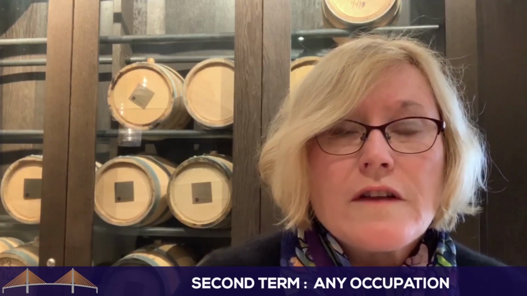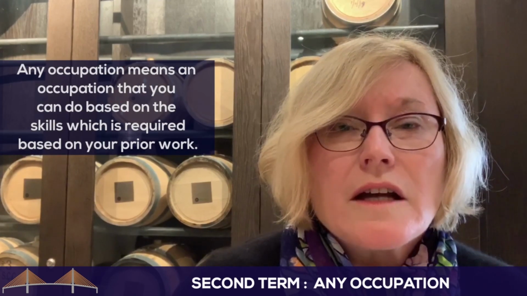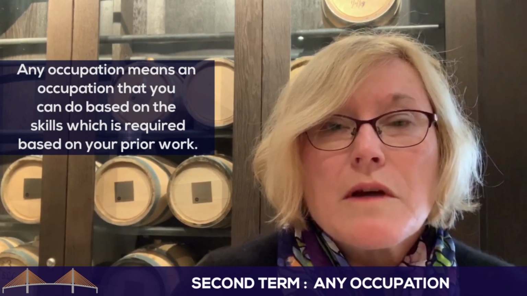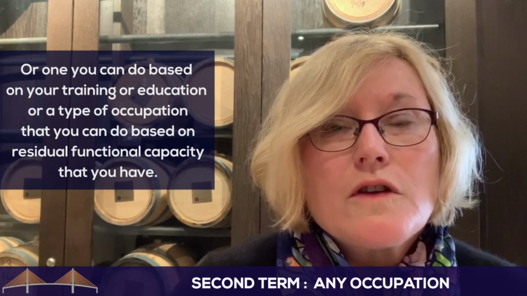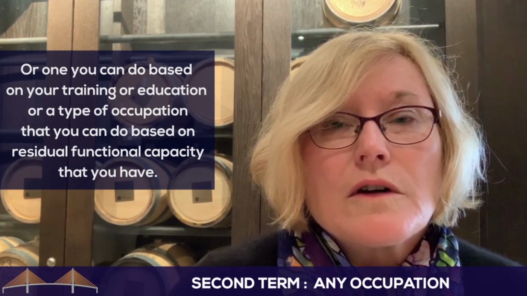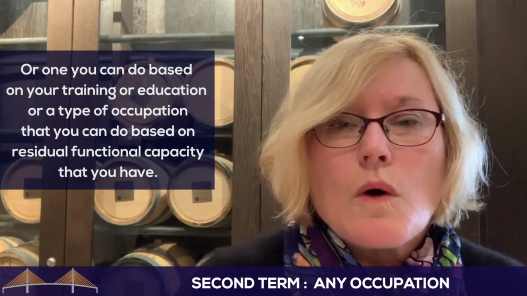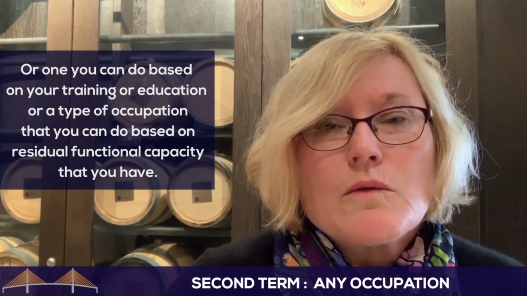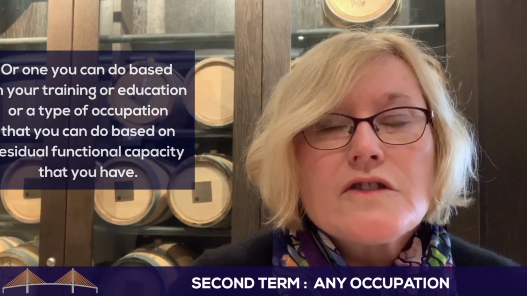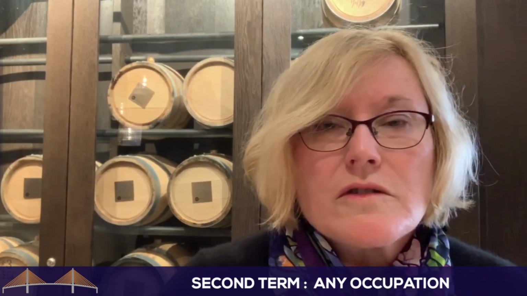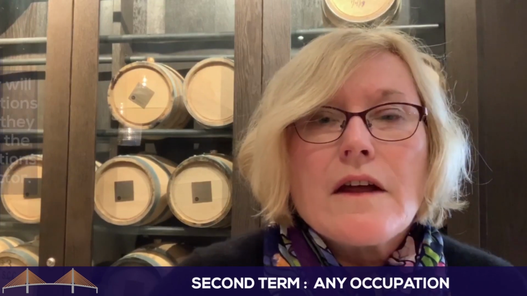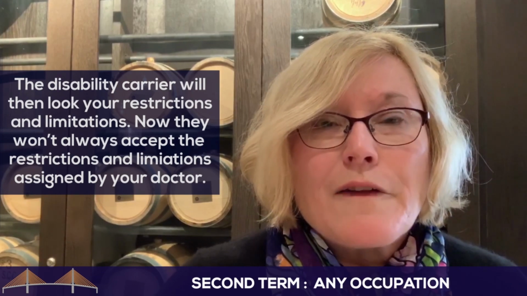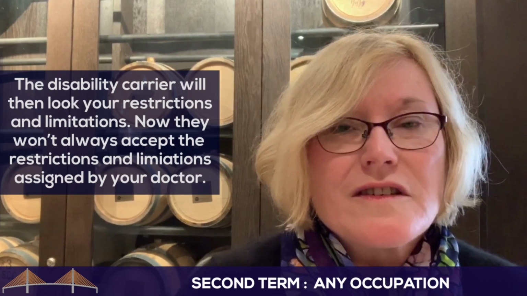You have to look closely at that definition because sometimes any occupation means an occupation that you could do based on the skills that you've acquired based on your prior work, or one that you could do based on your training and education, or a type of occupation that you could do based on the residual functional capacity that you have. So they'll look at your occupation, your transferable skills, and the disability carrier will then look at your restrictions and limitations. Now, they won't always accept the restrictions and limitations assigned by your doctor.